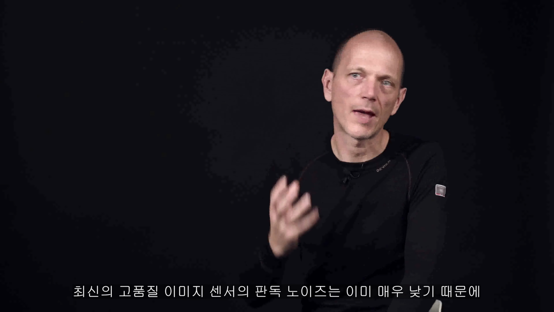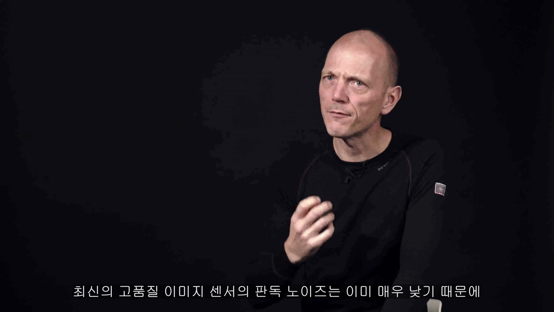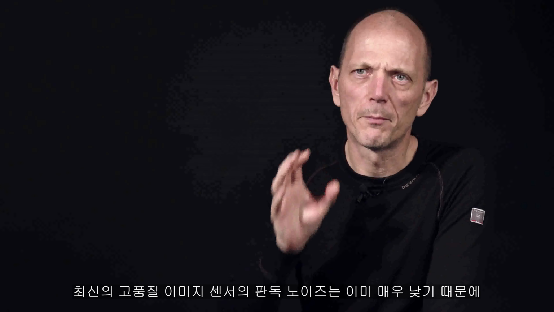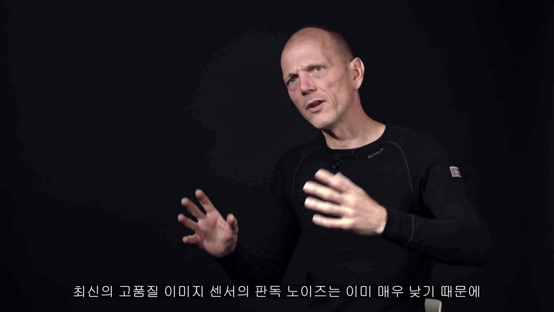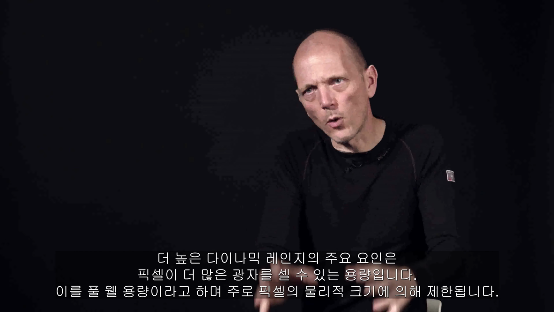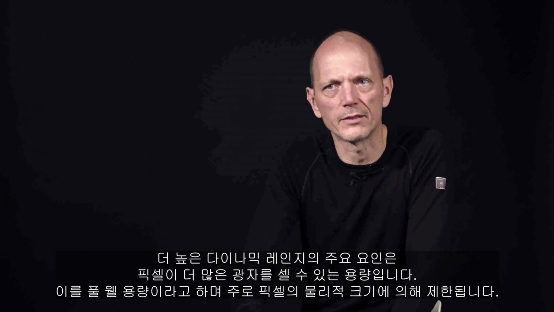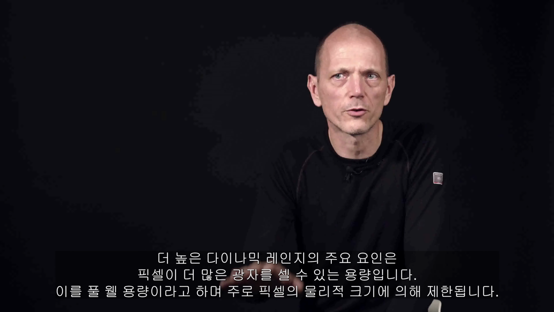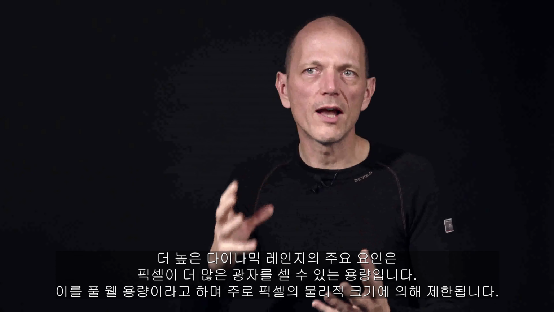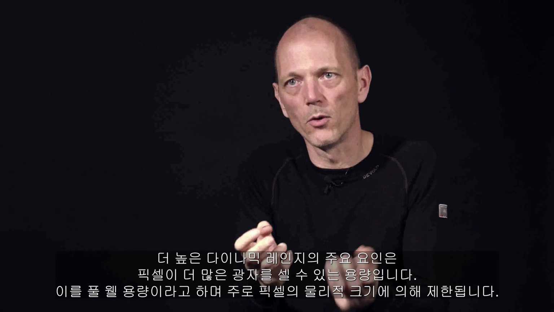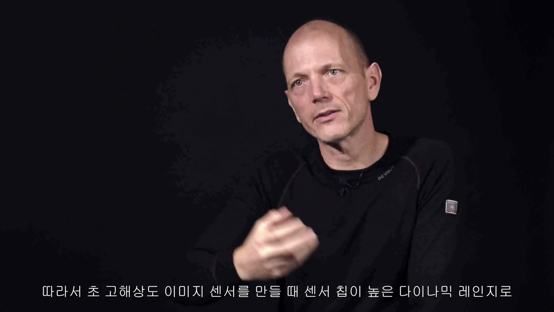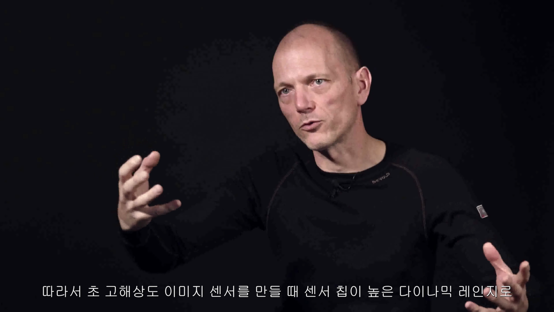The dynamic range of an image sensor is mainly defined by two parameters: the ability of the pixels to count many photons in the brightest areas, and the level of readout noise, setting a lower threshold for how little light can be collected in the darkest areas before noise completely takes over. Readout noise of modern high-quality image sensors is already extremely low, so the main driver for higher dynamic range is the capacity for the pixels to count more photons.